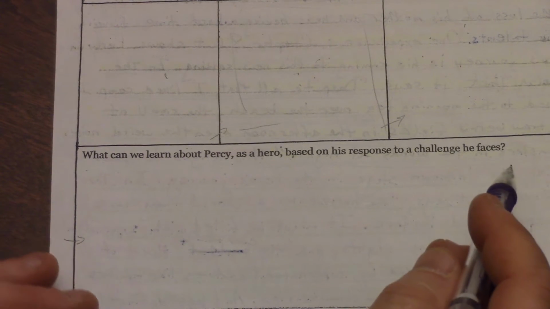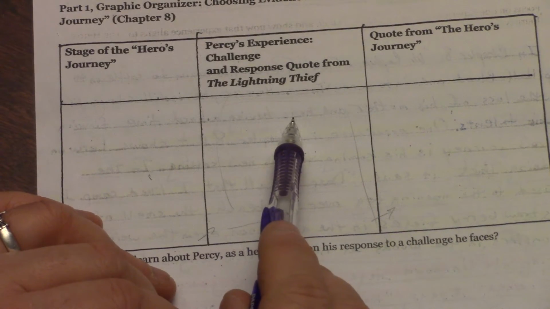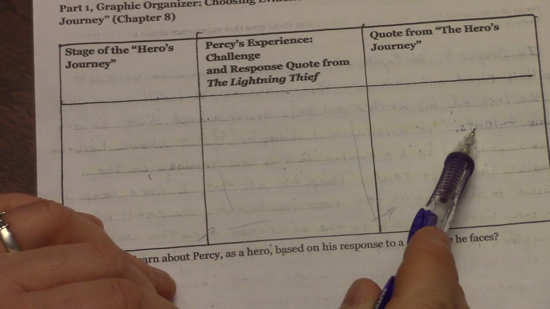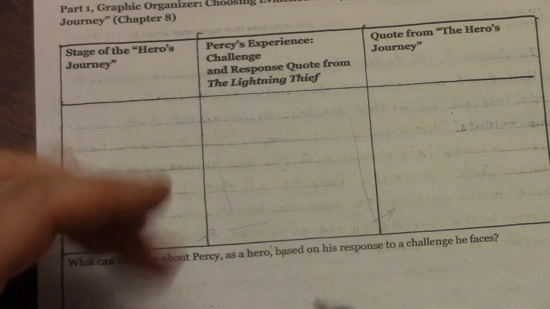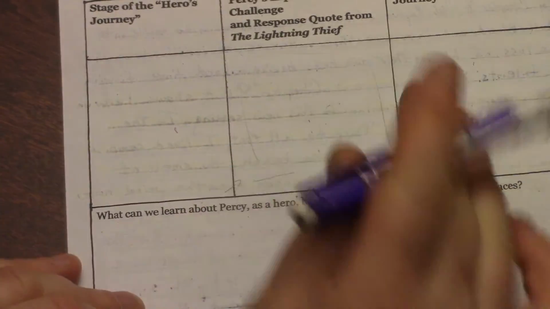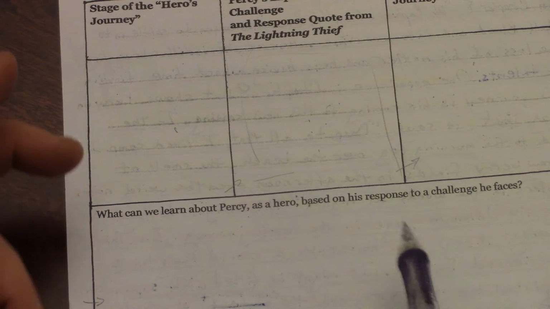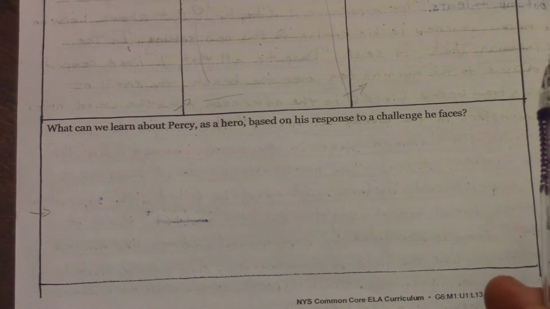So you're going to have to think about the challenge that he faces in the story, and the quote from the hero's journey, how those align, but also what he's learning from whatever hardship he experiences in this quote, what that tells you about him, how he develops as a hero that way, and the positive qualities that it gives him. So you have to make an inference on that. You have to think a little bit about it.